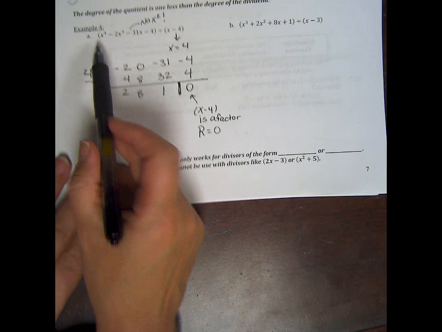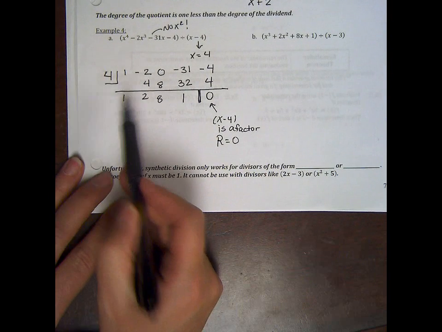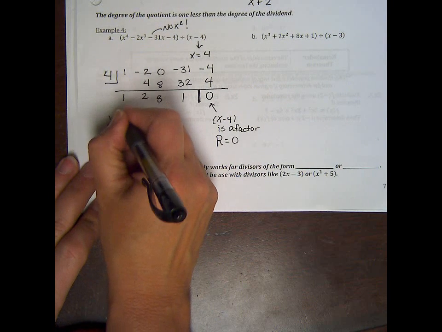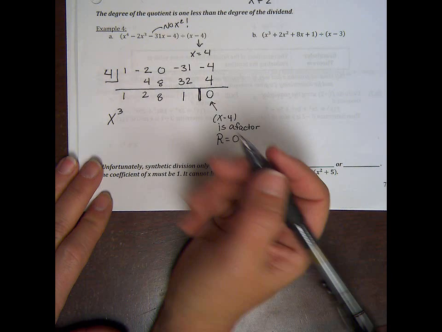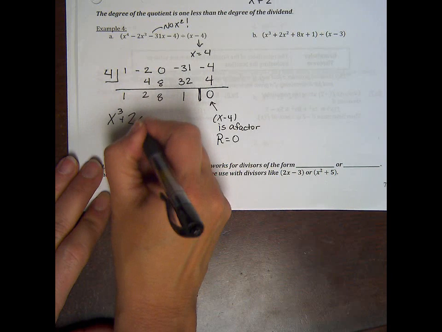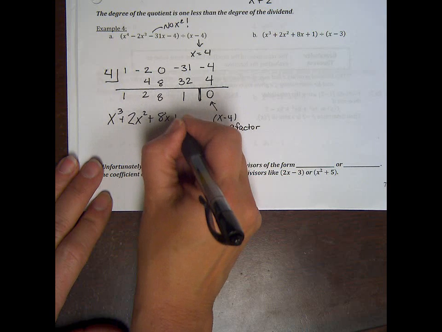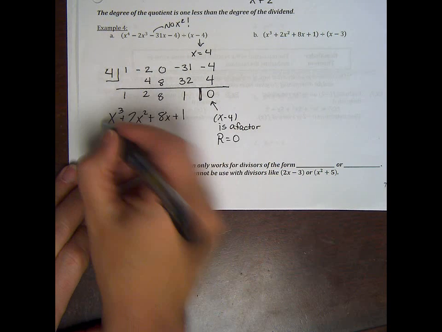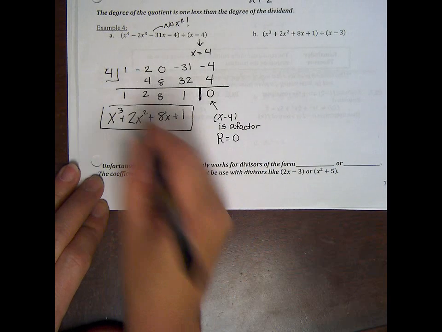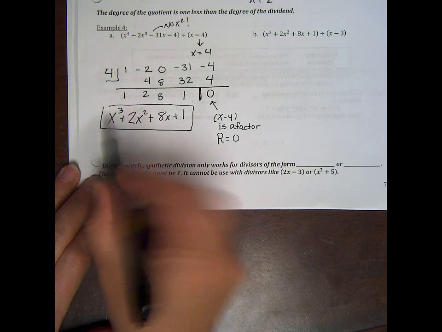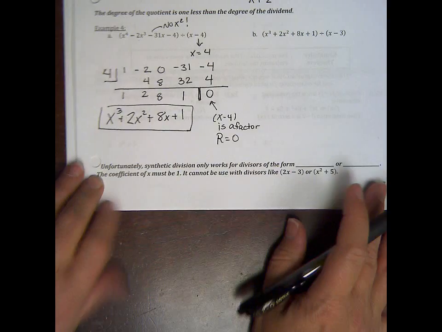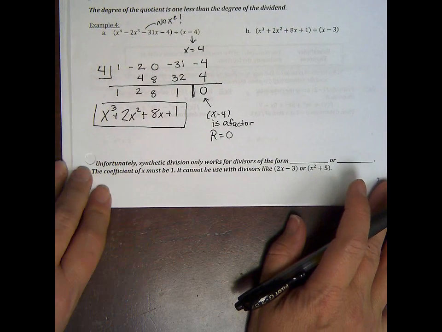So we started with the x to the 4th. We're going to knock it down to an x to the 3rd. So 1x to the 3rd. We don't put the 1 there. We know that's just x to the 3rd. Plus 2x squared plus 8x. And then don't forget your constant term, 1. And if we multiply this all times x minus 4, distributed, we should end up with what we started with. Okay, B.